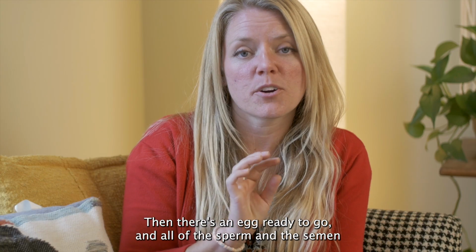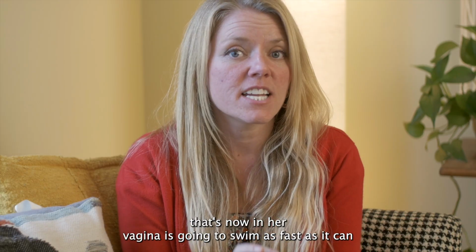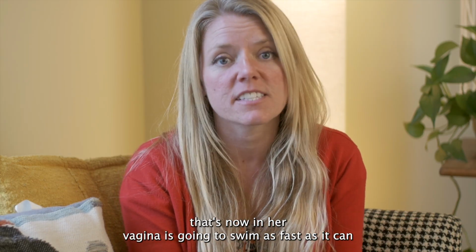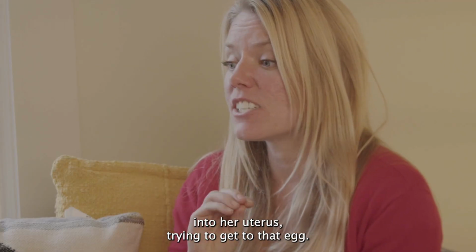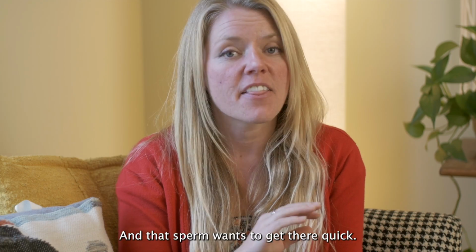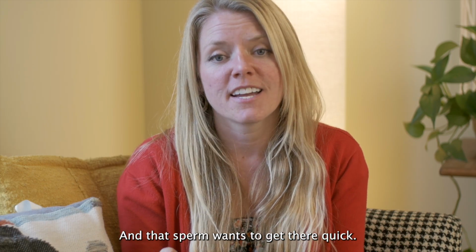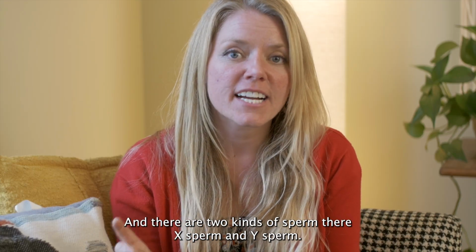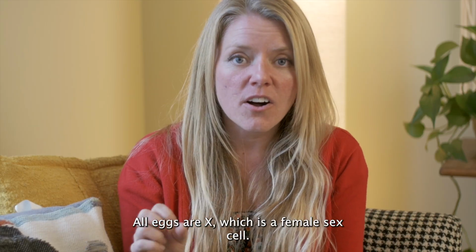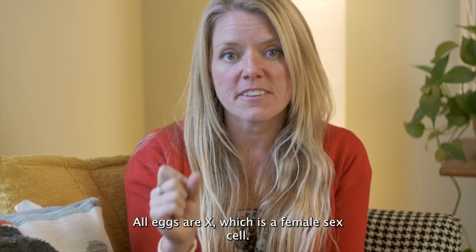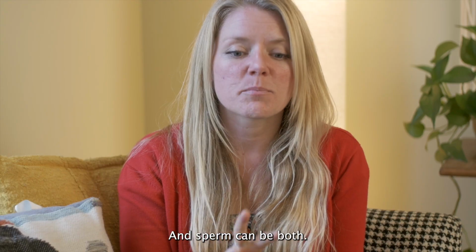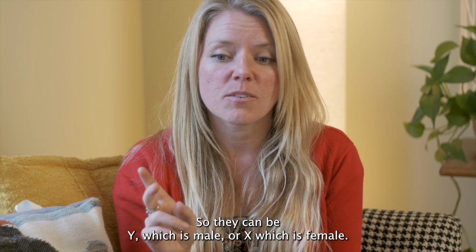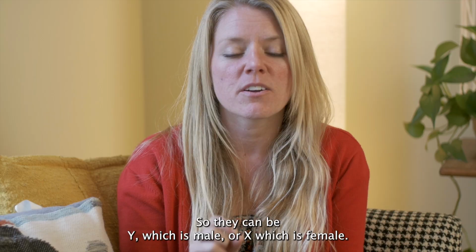And all of the sperm and the semen that's now in her vagina is going to swim as fast as it can into her uterus, trying to get to that egg. And that sperm wants to get there quick. It doesn't have a super long life. And there are two kinds of sperm. There are X sperm and Y sperm. All eggs are X's, which is a female sex cell. And sperm can be both. So they can be Y, which is male, or X, which is female.